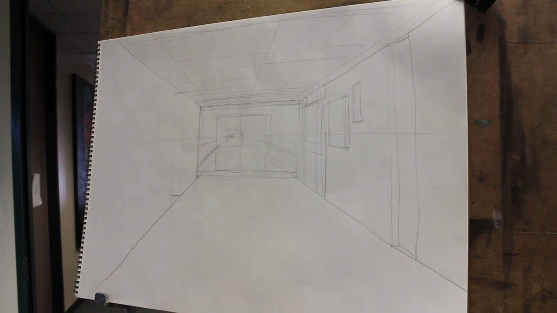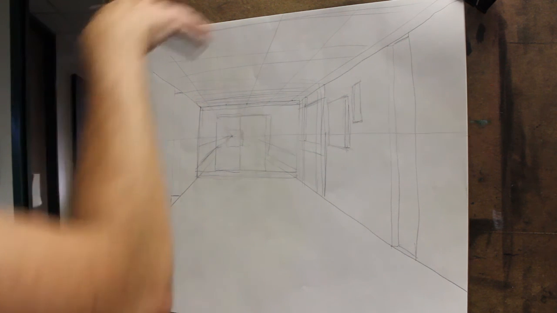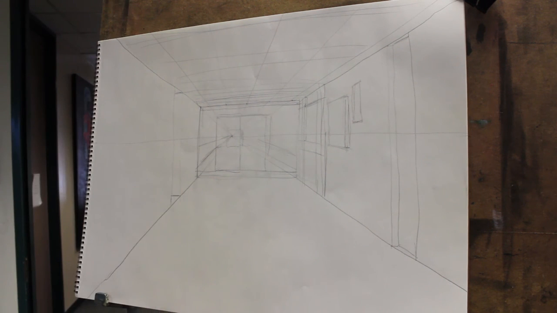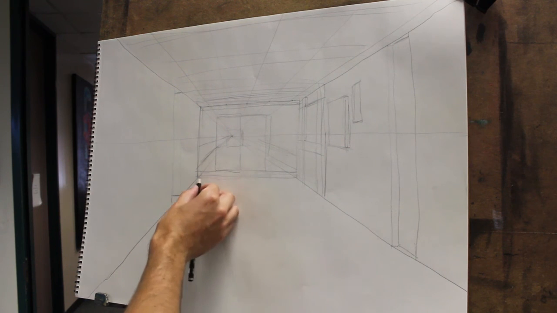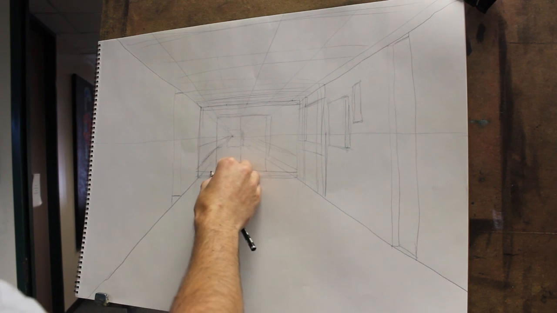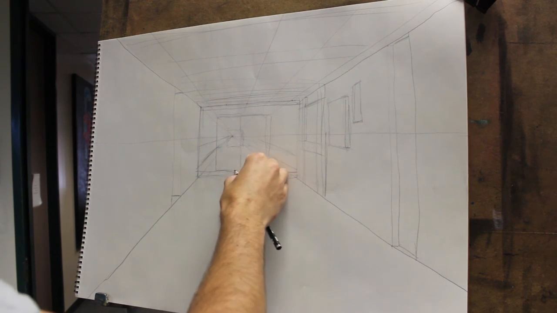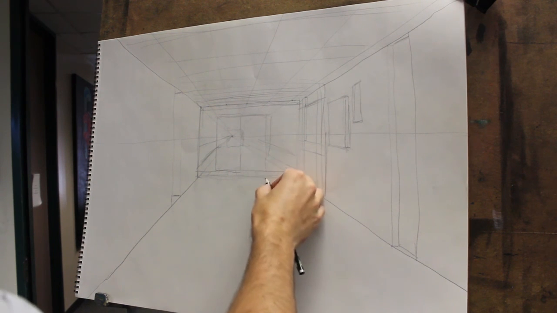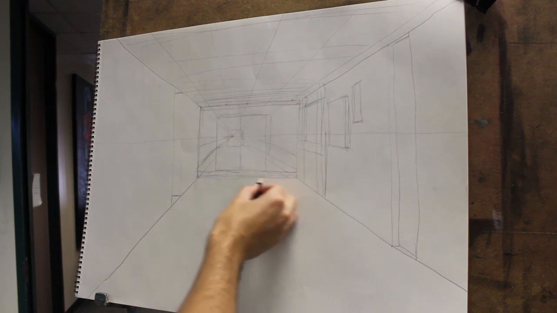Make sense? So as many details as you want, you can go very small with this. If you have a lot of trouble just getting these major planes, right? The ground, the ceiling, and the walls together, that can be a challenge in and of itself. And then, you have the tile here, right? So every tile line is going to go back to this vanishing point. And so on.